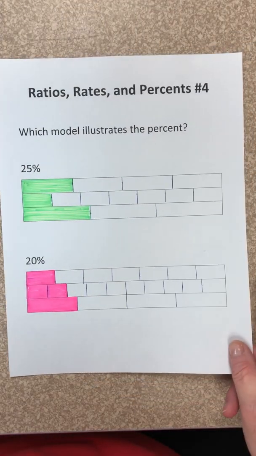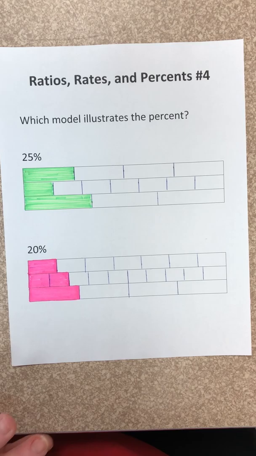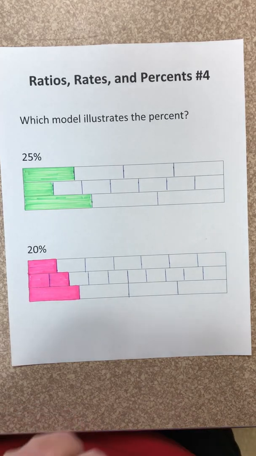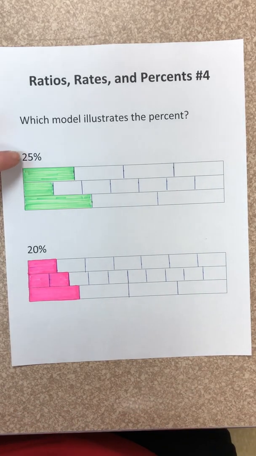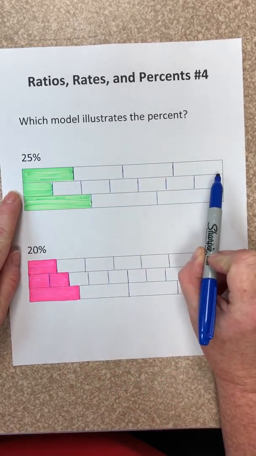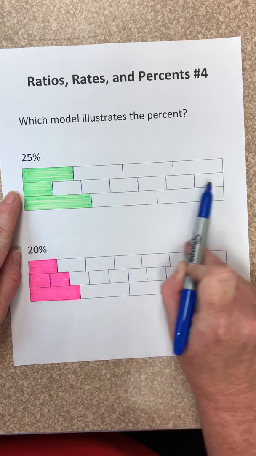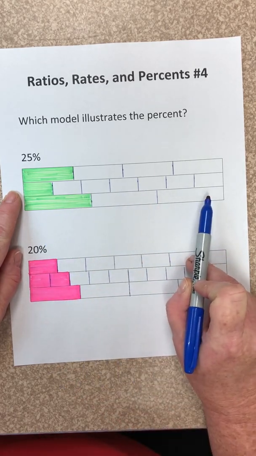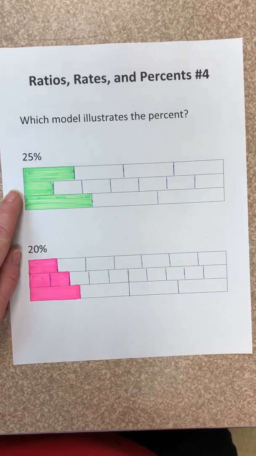Okay, now let's look at which model represents the percent. So I have 25% and I have 3 choices here. These are called model strips. And I have 3 model strips here. And we need to figure out which of these strips represents 25%.